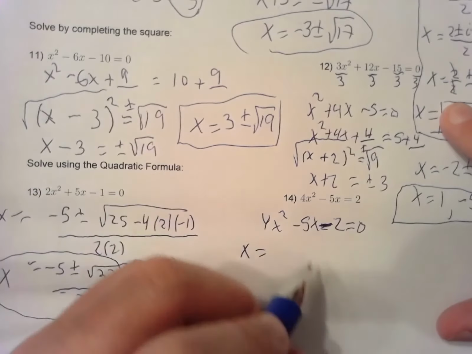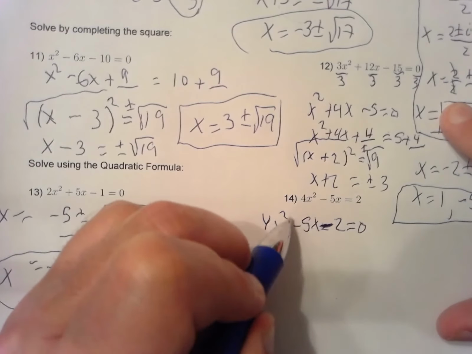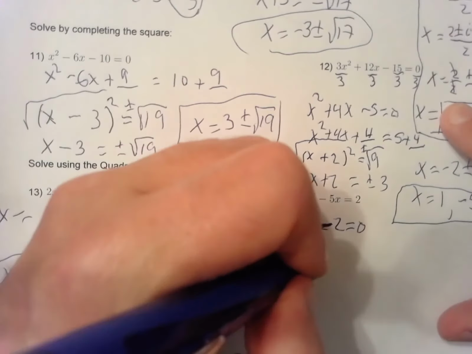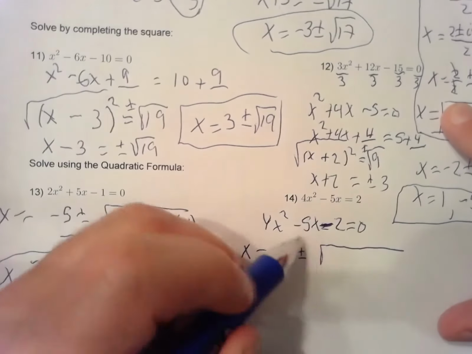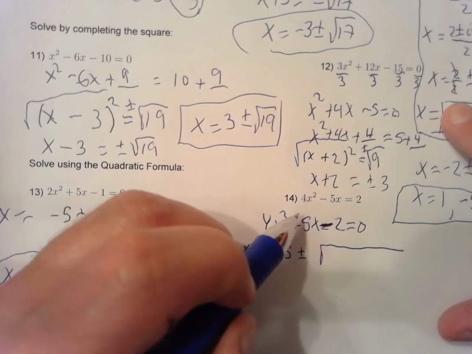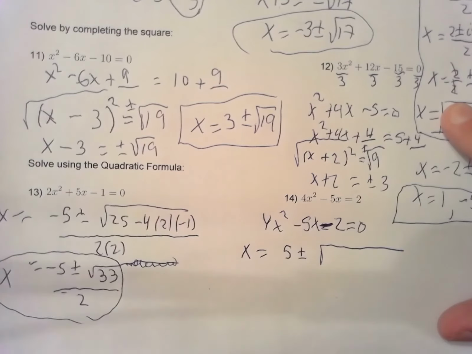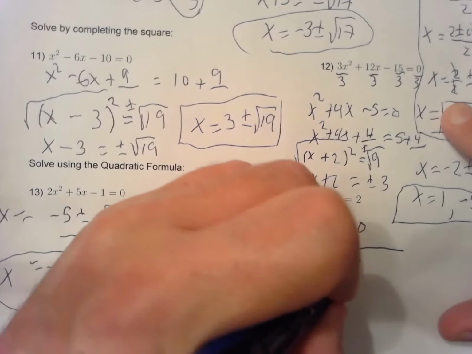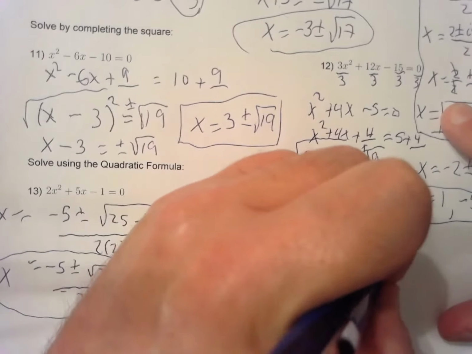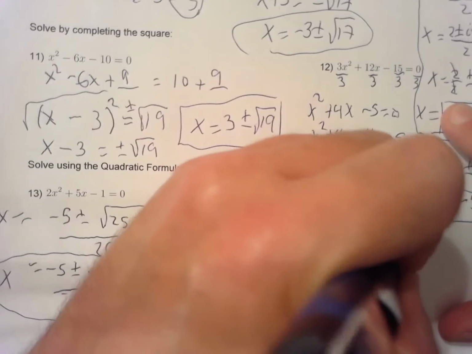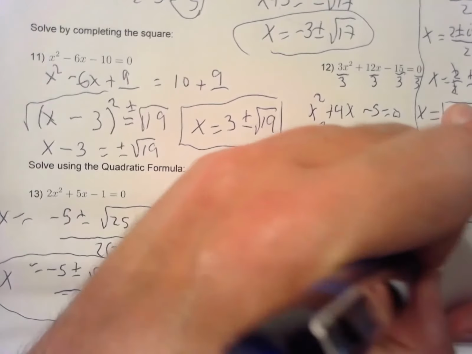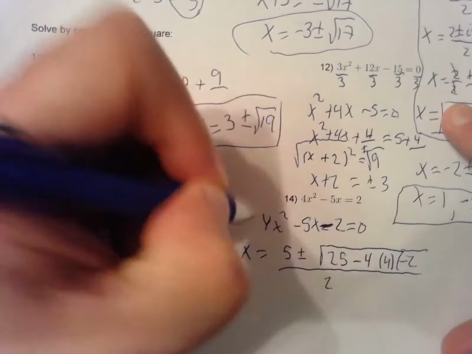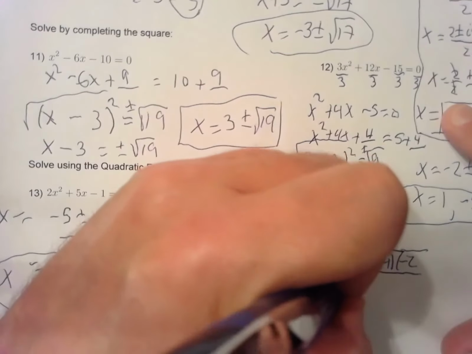Okay, then x is opposite of b. b is negative 5, so positive 5, plus or minus the square root of b squared, negative 5 squared. A negative times a negative is a positive, 25, minus 4 times a, another 4, times c, a negative 2, all over twice a is 4.